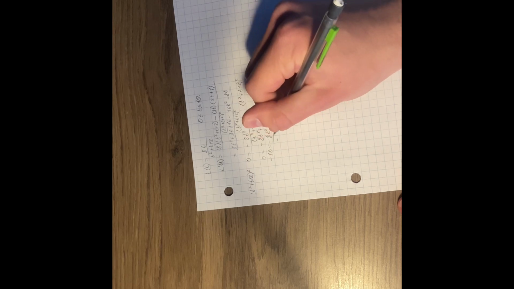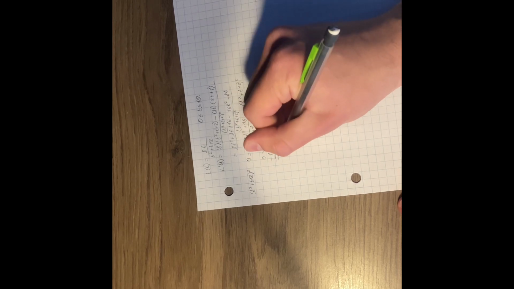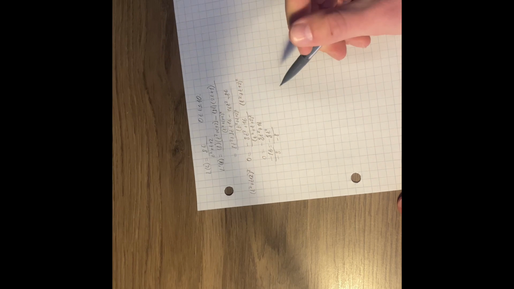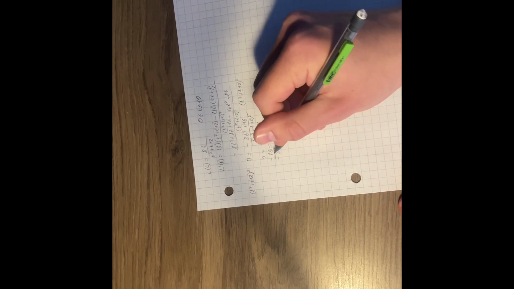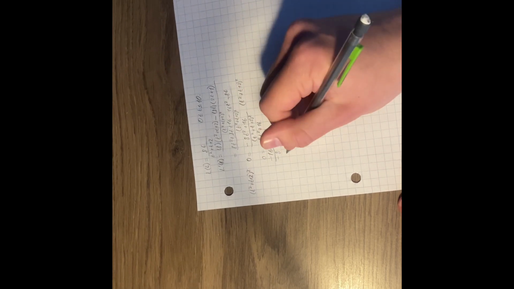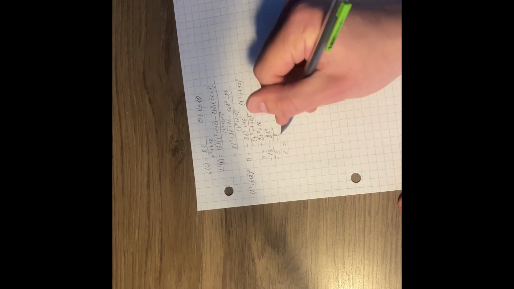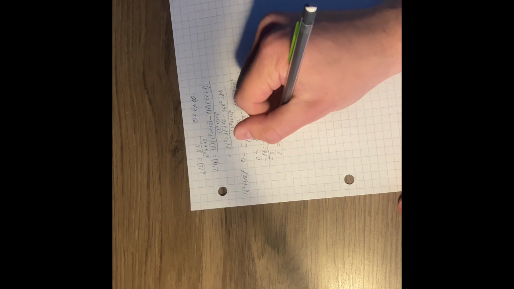Now we take that coefficient and divide both sides by it. Since a negative divided by a negative is a positive, we get 2 = t². Then we can square root both sides.